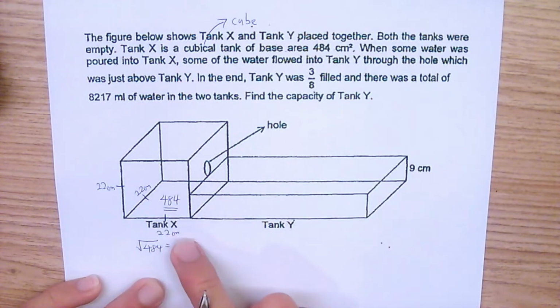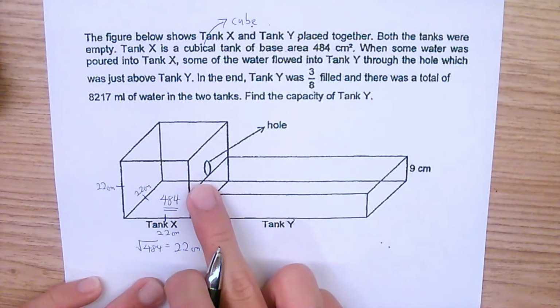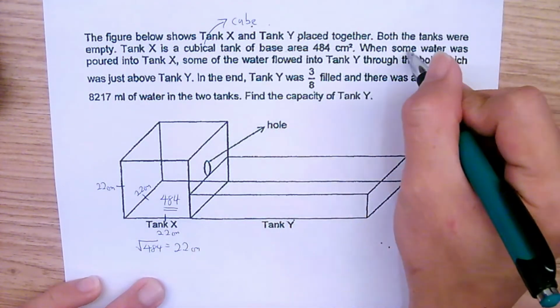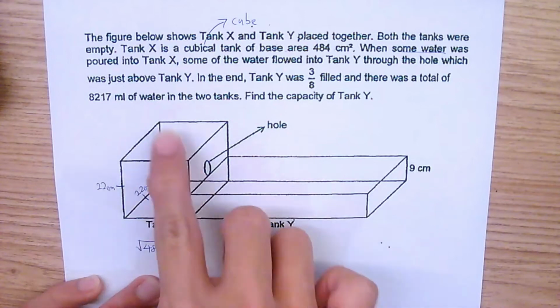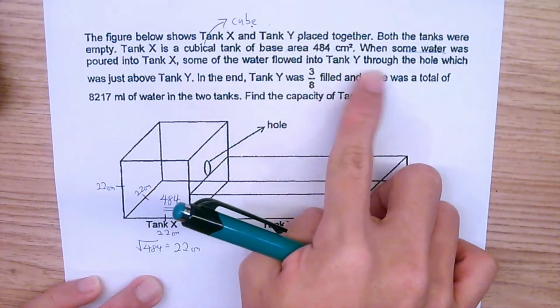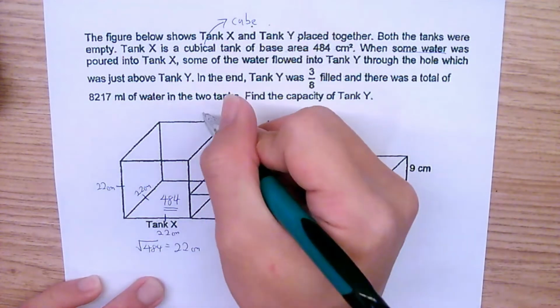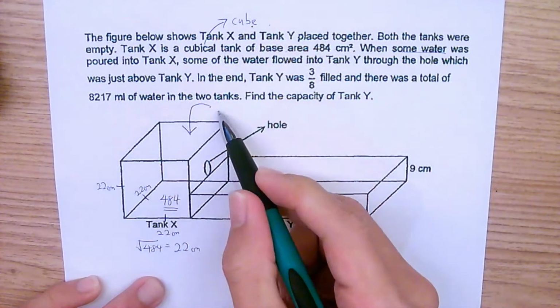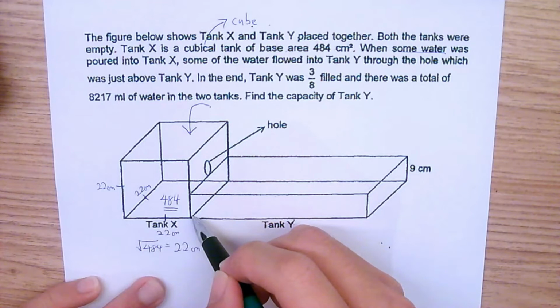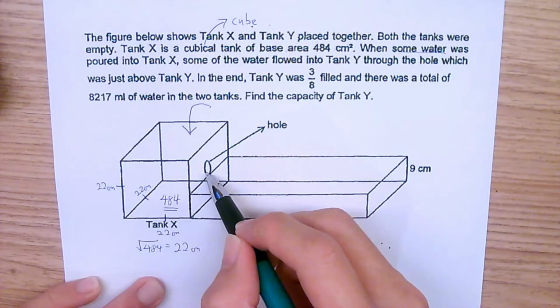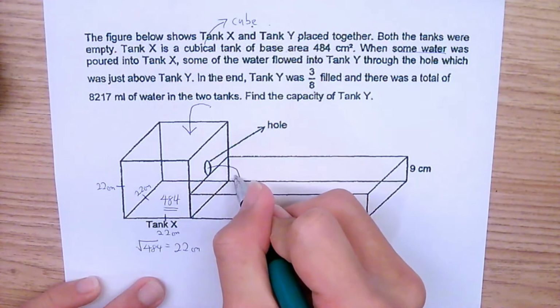After you have done this step, then move on. With more information, you can look at the rest with greater clarity. Now, moving on. They said that when some water was poured into tank X, some of the water flowed into tank Y through the hole which was just above tank Y. Now, stop. At this point of time, they mentioned that they put in some water. When they put in some water, it actually filled up from here all the way to here before it overflowed from here into tank Y.